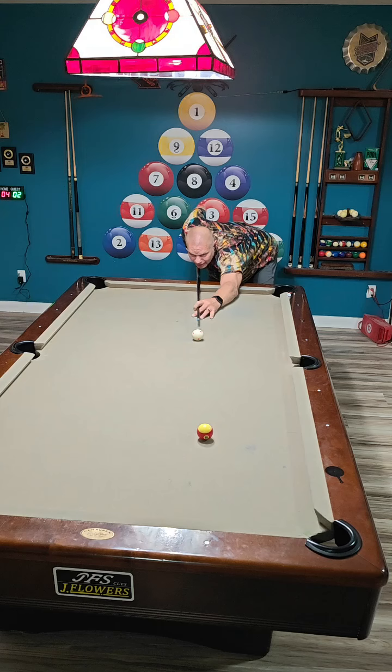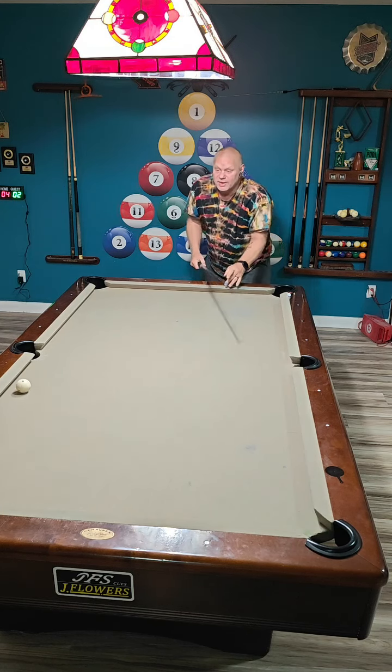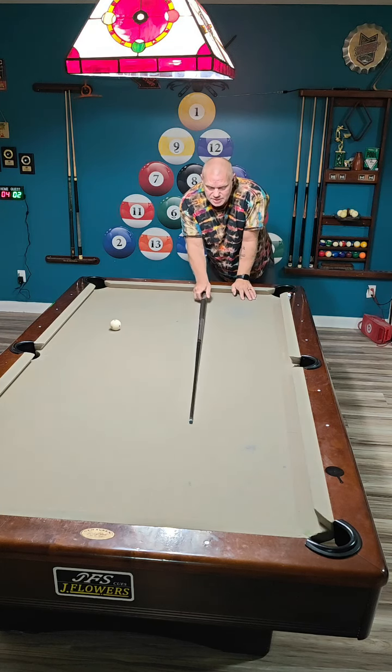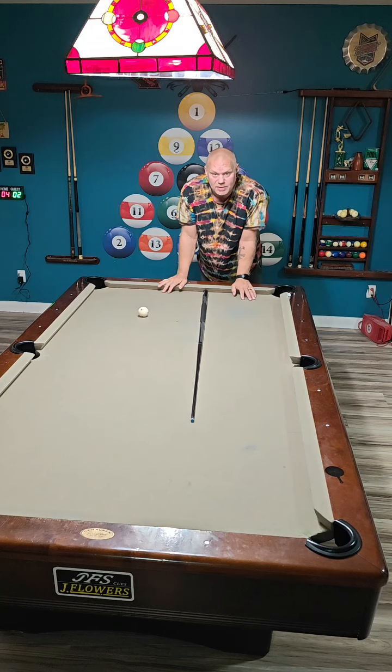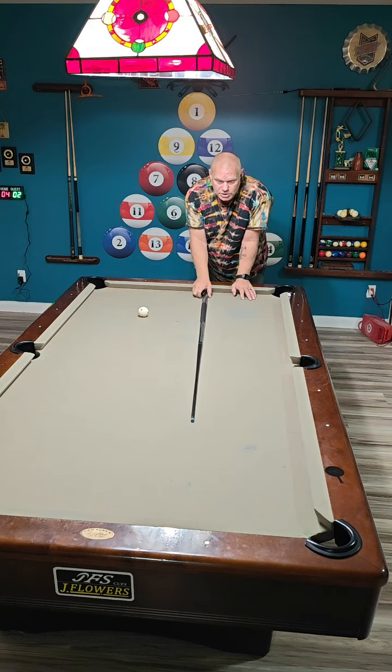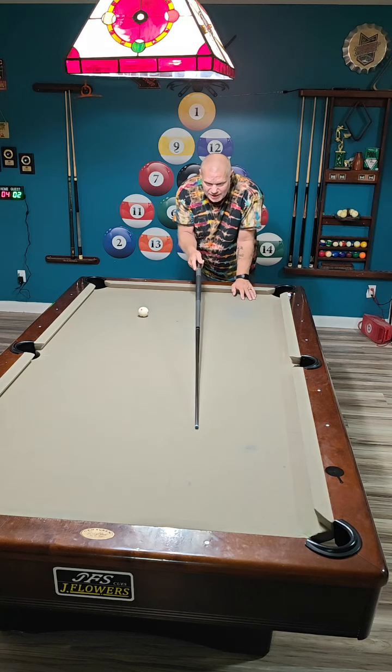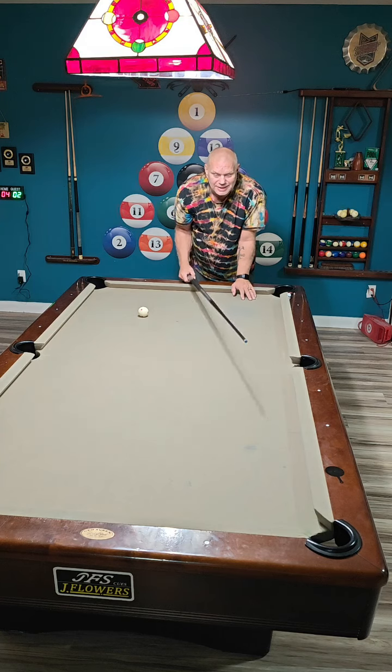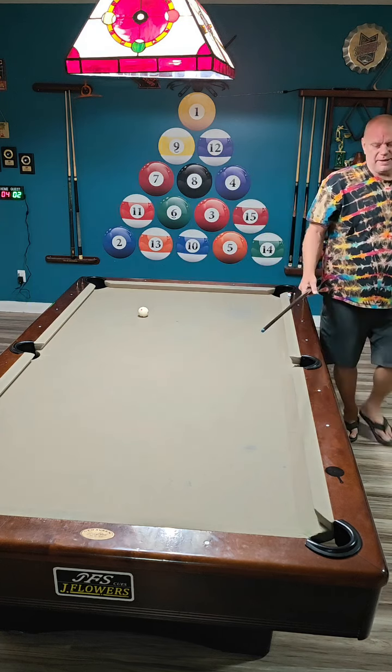Here's my shooting line. That's what I have control over, this line where I want the cue ball to go. How I'm going to try to get the cue ball to go into that imaginary little shaded area.